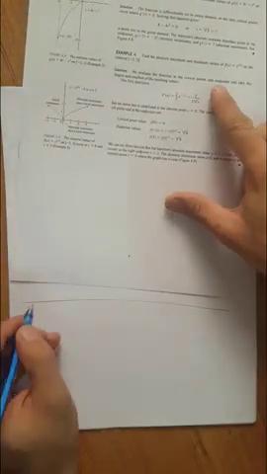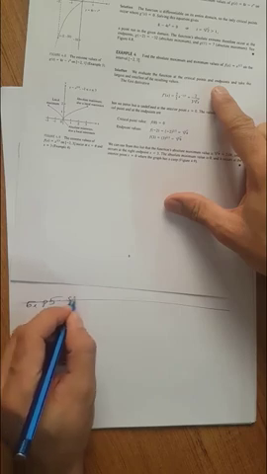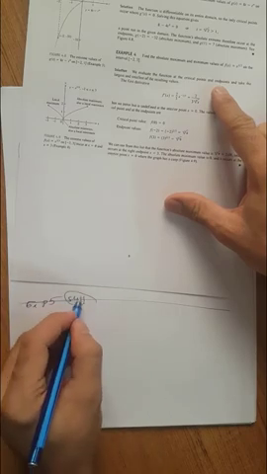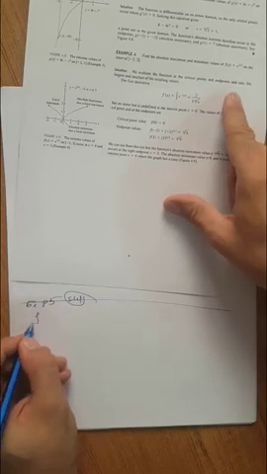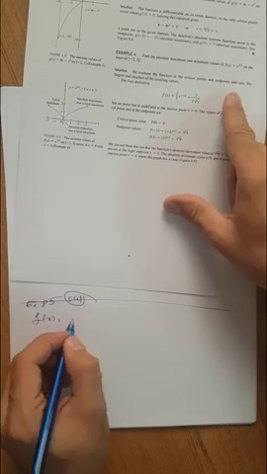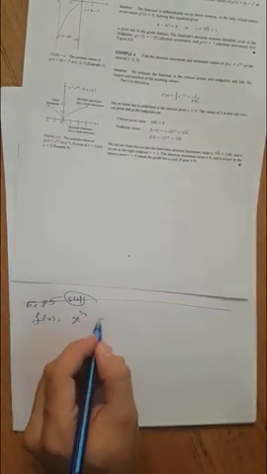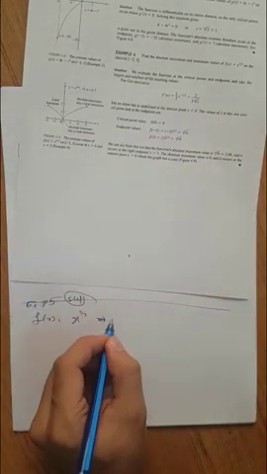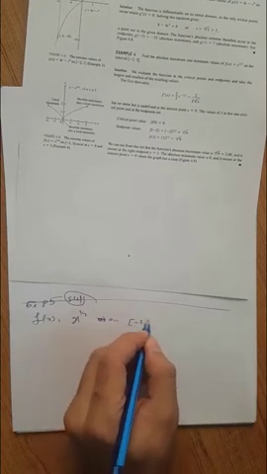I'm going to give you another example. Example 4 on page 5, section 4.1. As I mentioned, f of x is equal to x to the 2/3. We solve this one on which interval? On the interval [-2, 3].